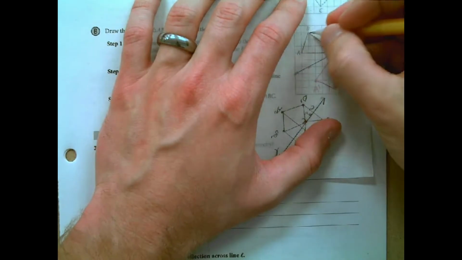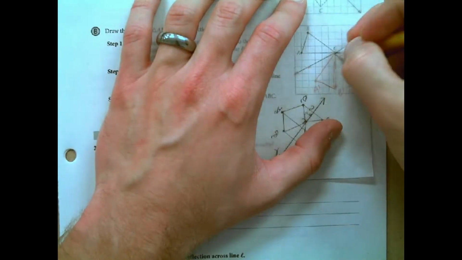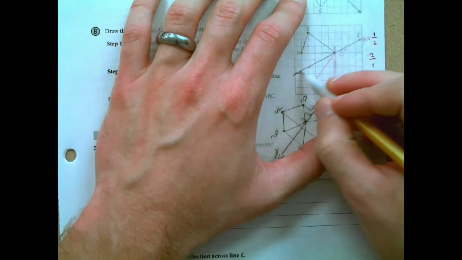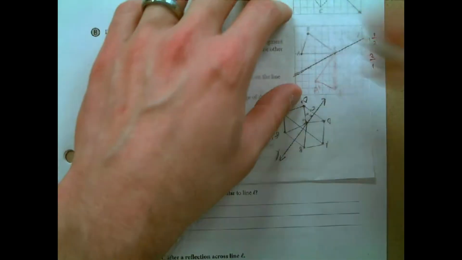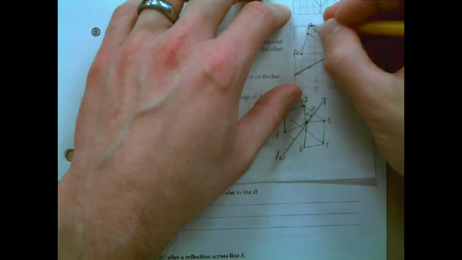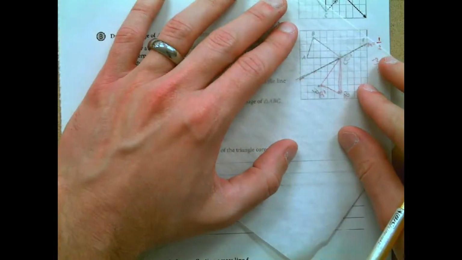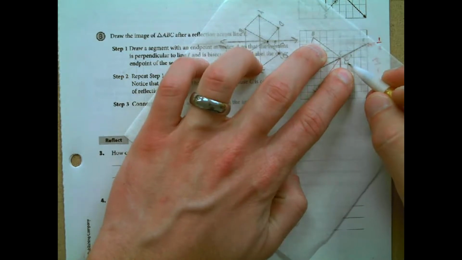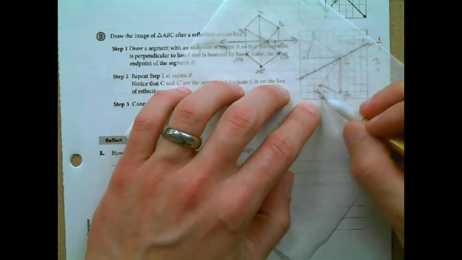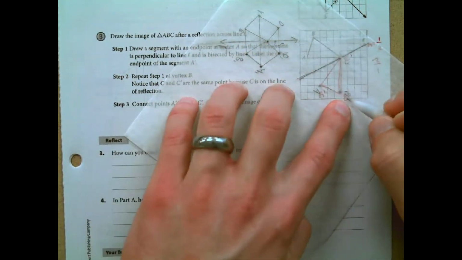So there's A, there's B, there's C, there's the line of reflection. I'll label it here: A, B, C. If I flip my paper over and line back up my line of reflection, you can see in my pencil right there, there's C. There's A, which is in the same place as A prime, and there's B, which is in the same place as B prime. So yep, that's one way to do it.